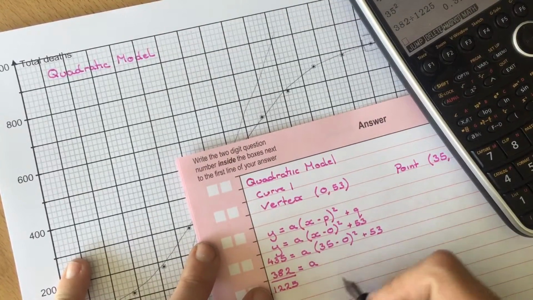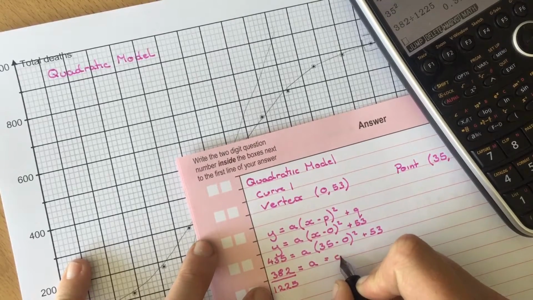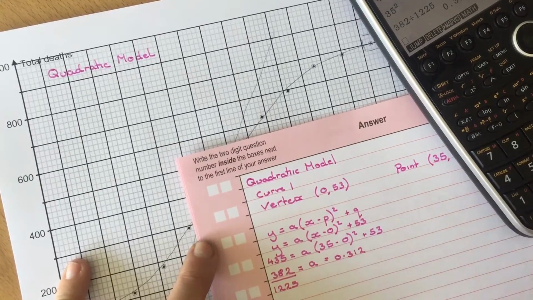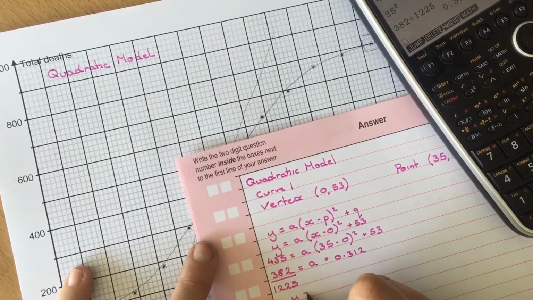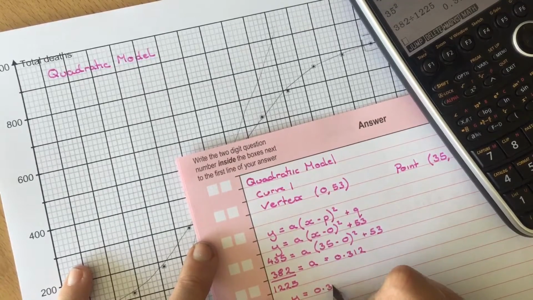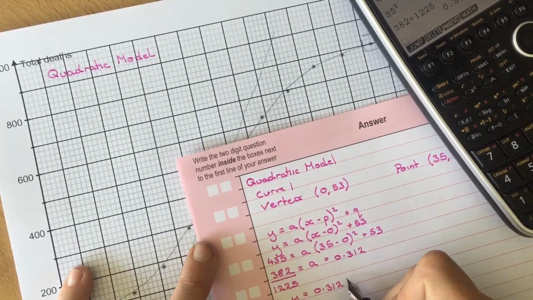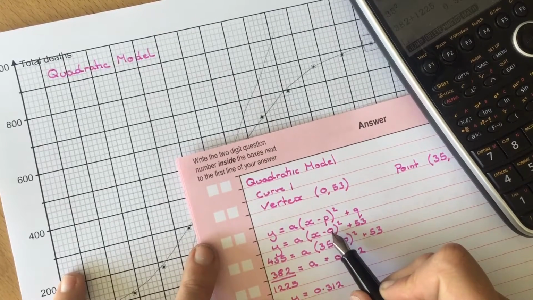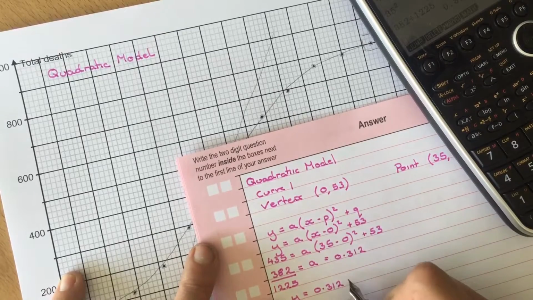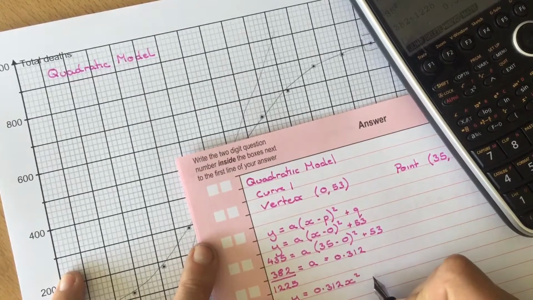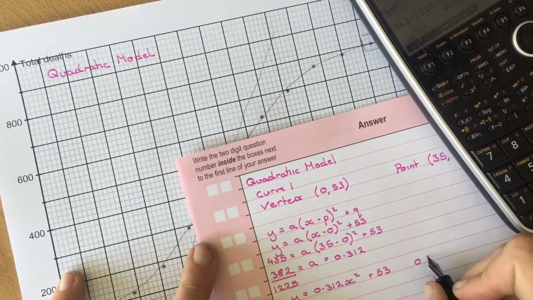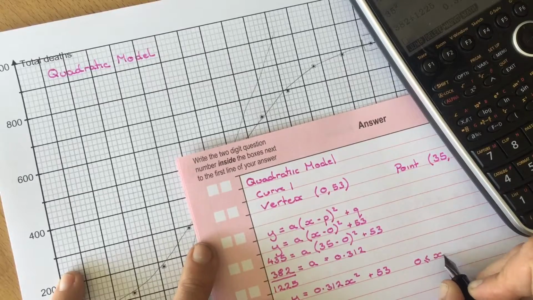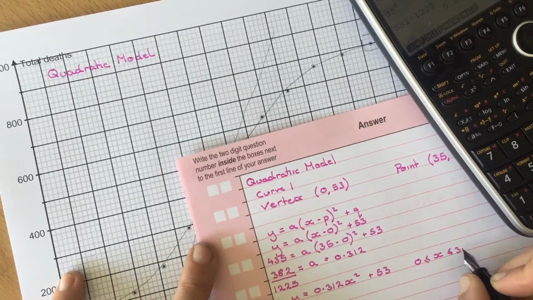So that is 0.312. If we substitute this back into our equation, what we end up with is y equals 0.312. Now, because this is 0, x minus 0 is the same as x, so that's going to be x squared plus 53, and that is going to be true for the range 0 up until x equals 35.